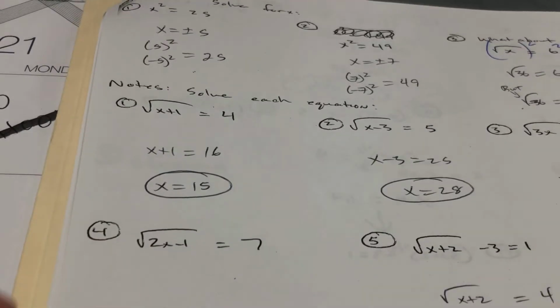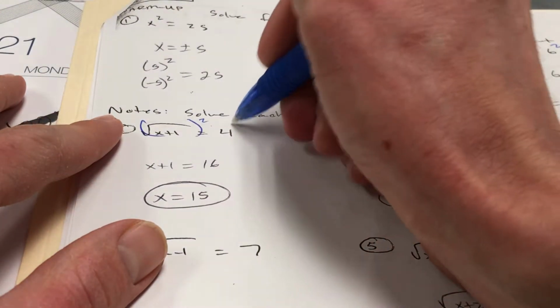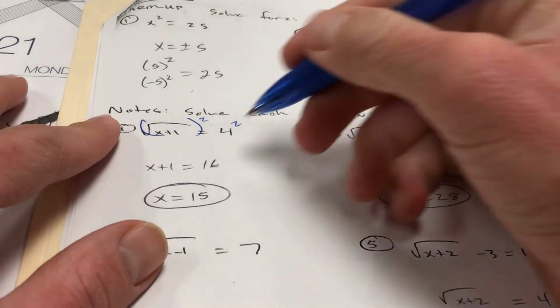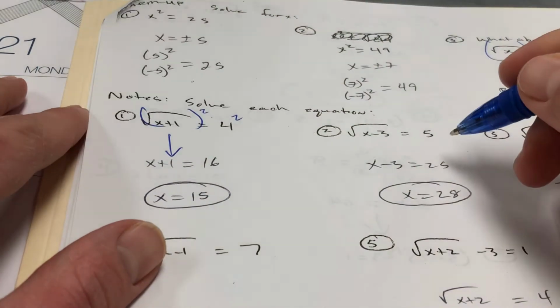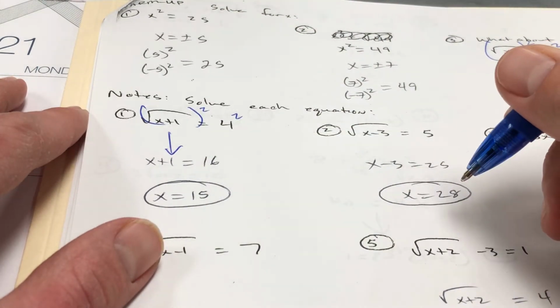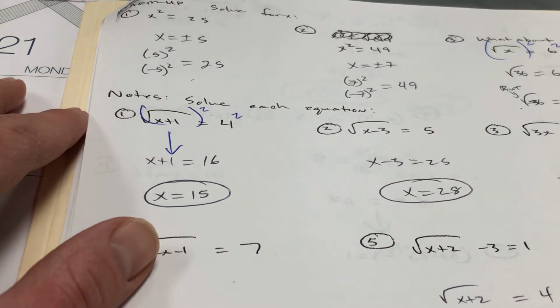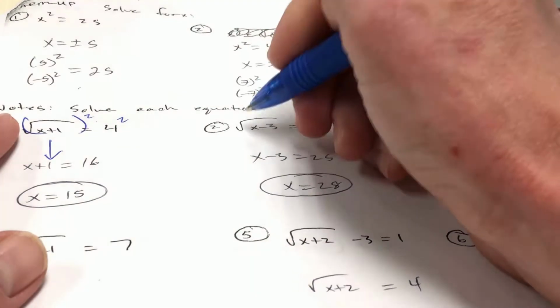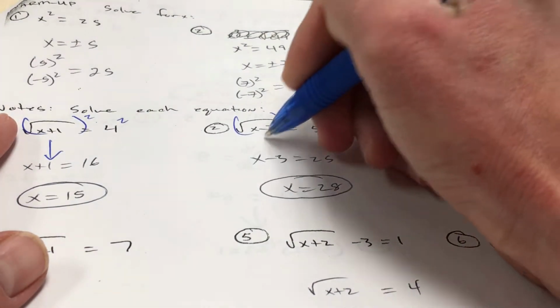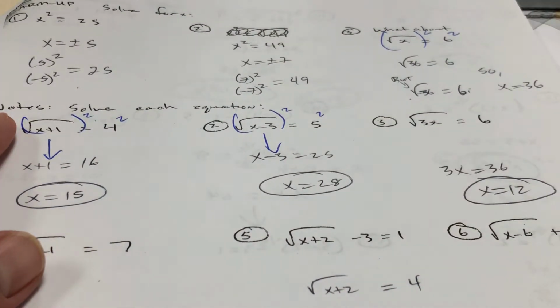All right, so we are going to square both sides here. When I have a square root all by itself, I'll square both sides. When I square root, I'm left with x plus 1. What is inside the square root drops on down. Subtract 1 from both sides. I'm going to square both sides. X minus 3 is 25. Add 3 to both sides.